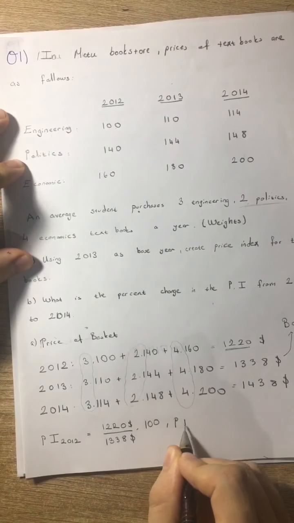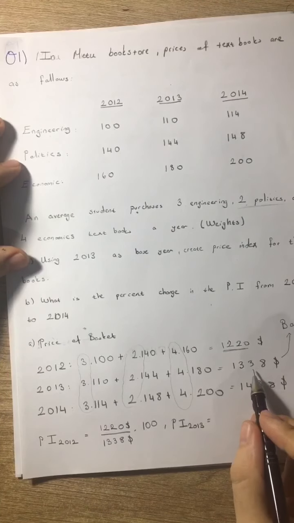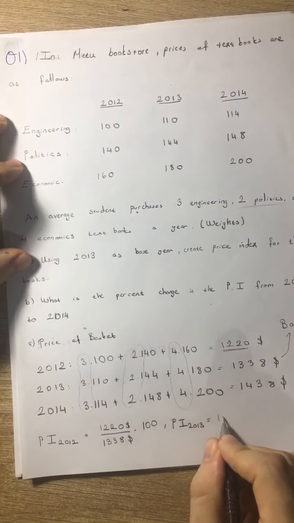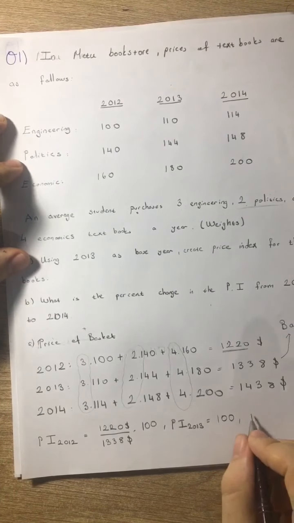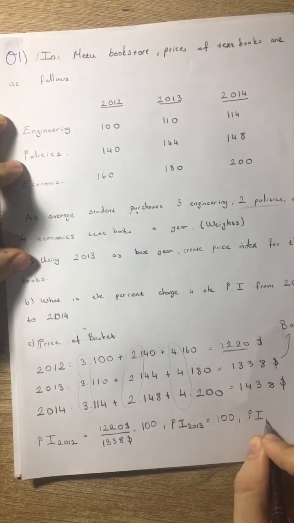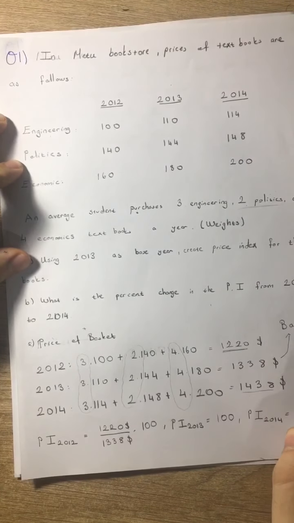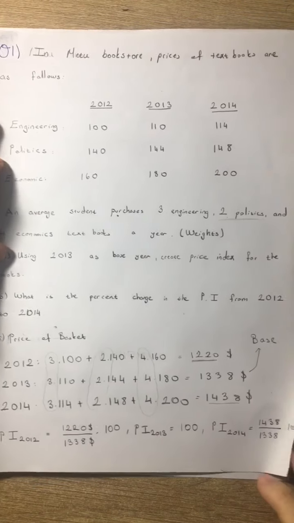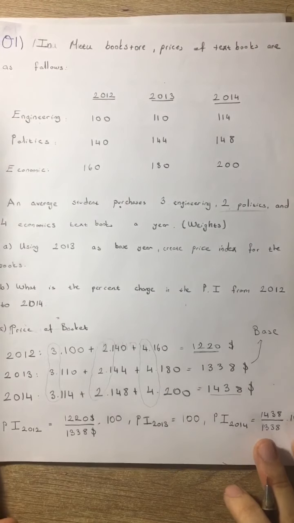What's the price index in 2012? Well, we know this is the base year, and the price index of the base year is always 100. So this will be 100, and you can do it by calculation. This will give you the same number. And the price index in 2014: we have to divide the selected year's price by the base year's price, then multiply it by 100. And these equations will give you the price indices of the different years.